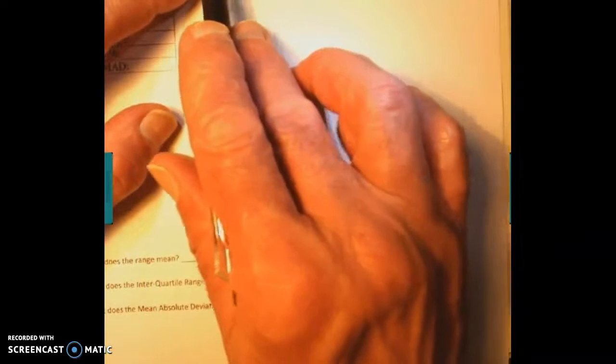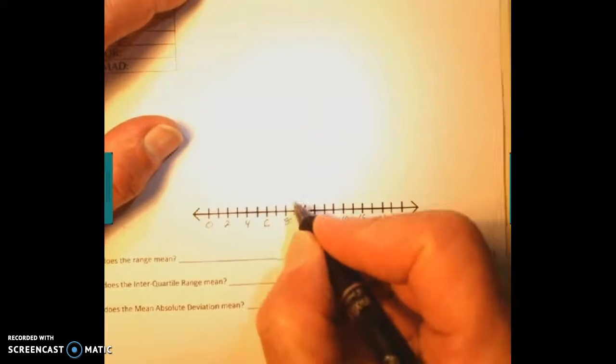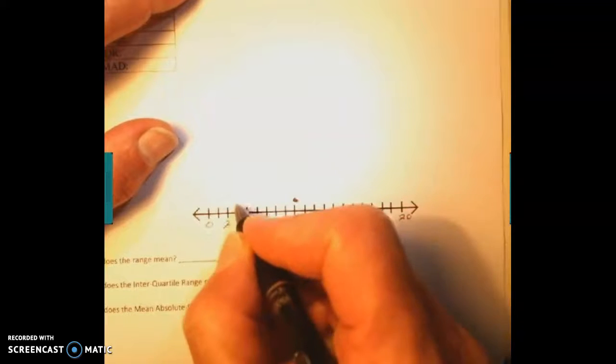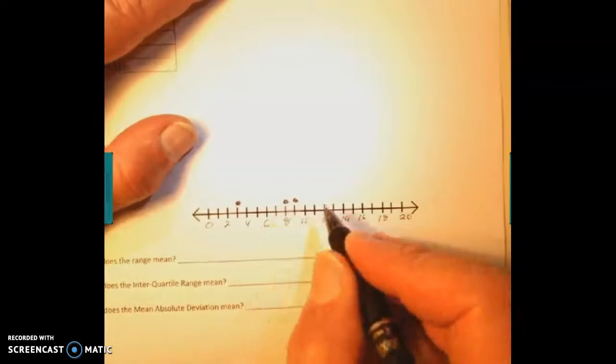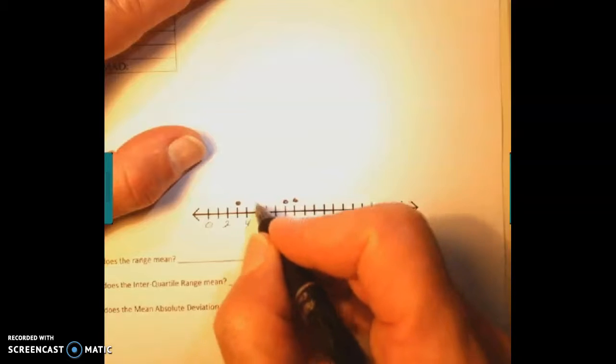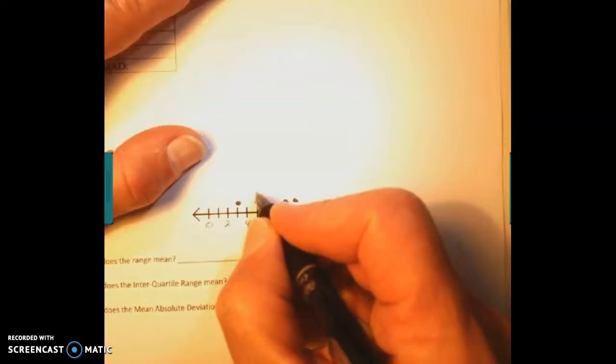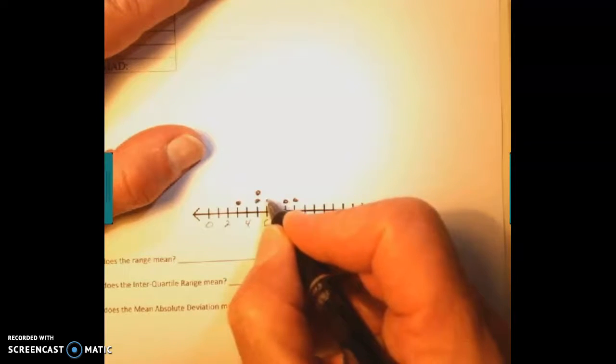I find it easiest if I read them off in bunches of 3 and plot them a time. So 9, 3, 8 would be a 9, a 3, and then an 8, and then 5, 5, 6, a 5, another 5, and another 6.